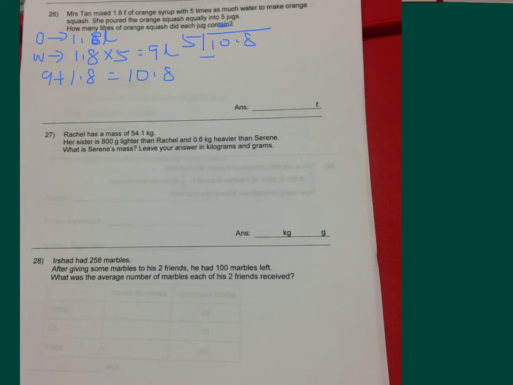2 on top, minus 10, 0, I bring down 8. 18 minus 15, a 3, a 0, bringing down here 0, here will be a 6. So my final answer for question 26 would be 2.16 liters of orange juice. Okay, we move to question 27 now.